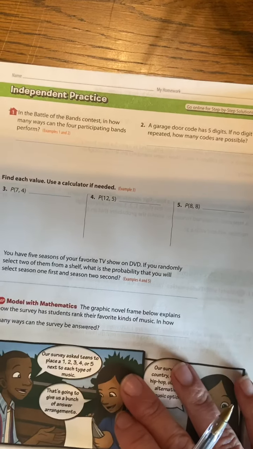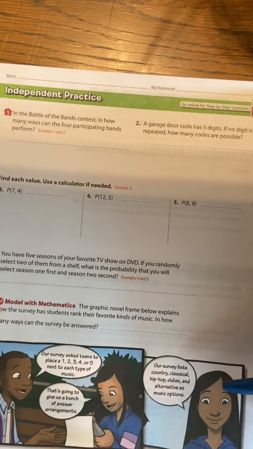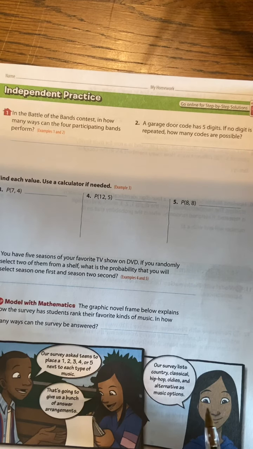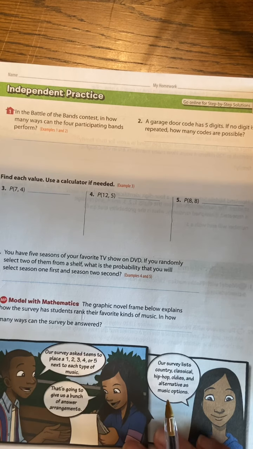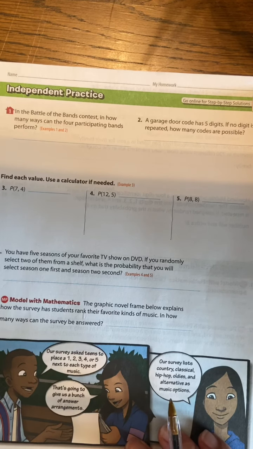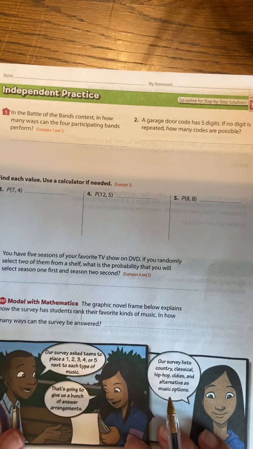On 769, number 1 says, in the Battle of the Bands contest, in how many ways can the 4 participating bands perform? Okay, so on this specific question, we know that we have 4 different bands. So obviously there's going to be 4 different performances.